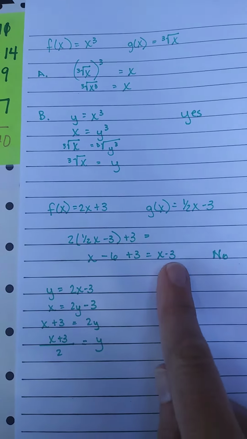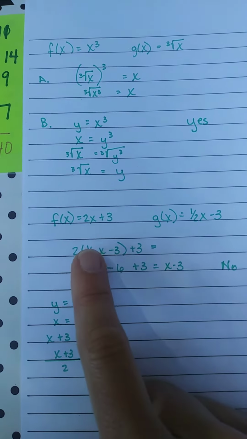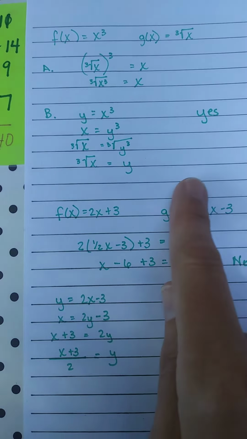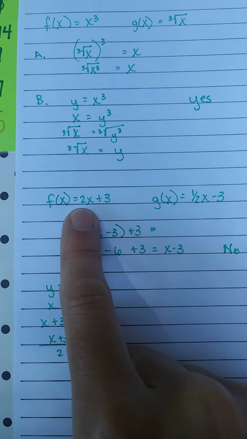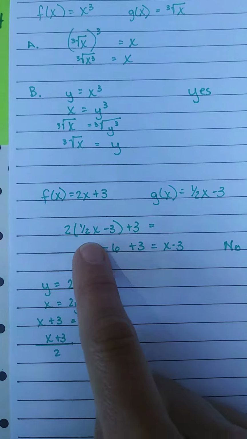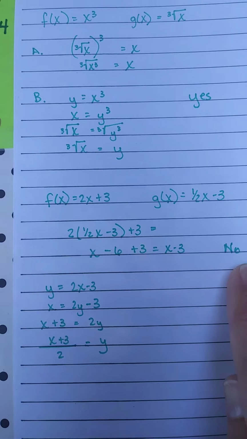For the second one, I did just a quicker example of the two methods. So plug one into the other. So I took this whole 1/2 x minus 3 and plugged it in, just kind of like you would if you were solving a system of equations with substitution. I plugged it in, and when I simplified, I did not get x, so no.